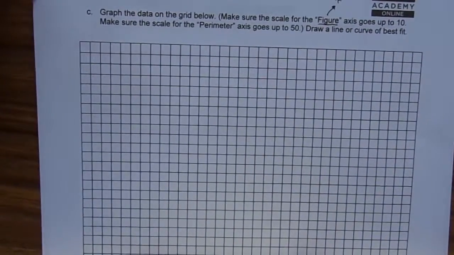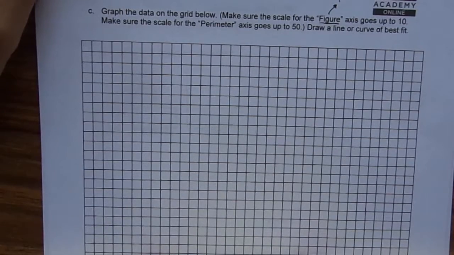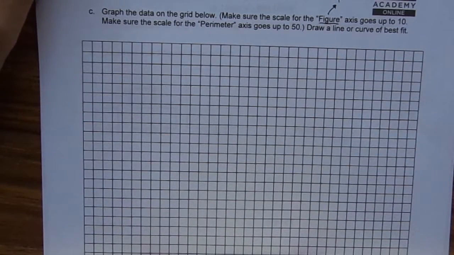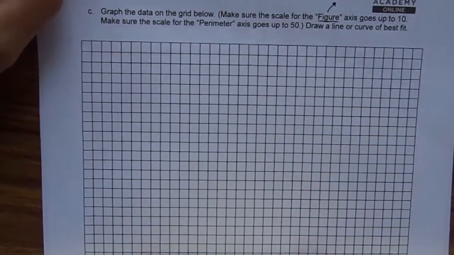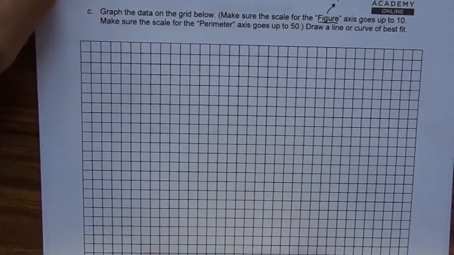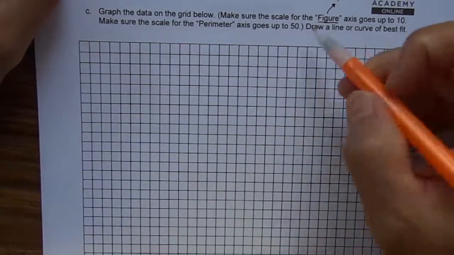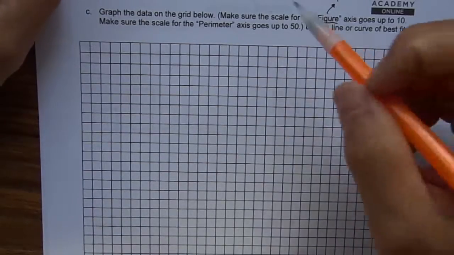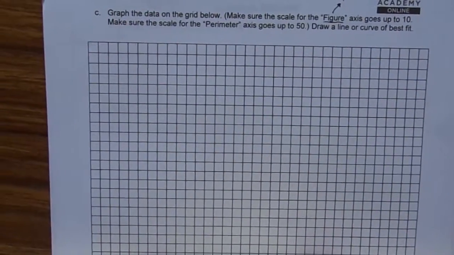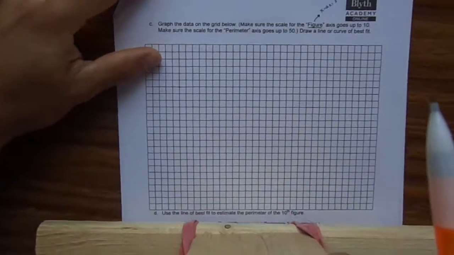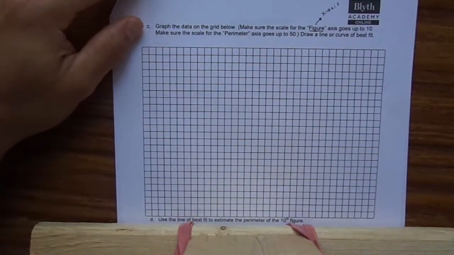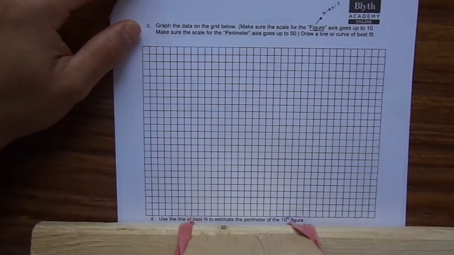Now, for part C, it says, graph the data on the grid below. Make sure the scale for the figure axis goes up to 10. Make sure the perimeter goes up to 50. Draw a line or curve of best fit. Okay. I'm not going to draw an accurate one for you. I'm not going to do your work for you. But what this is essentially saying is using most of the grid. So I'm going to zoom out a little bit. Okay, and let me grab a ruler. Always use a ruler when you're drawing graphs.